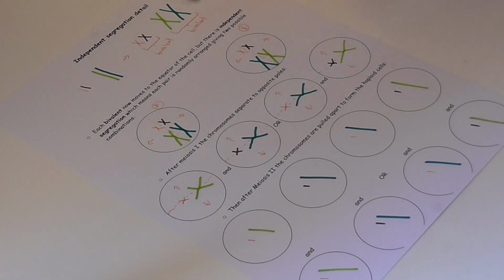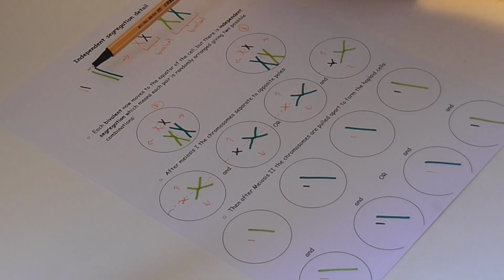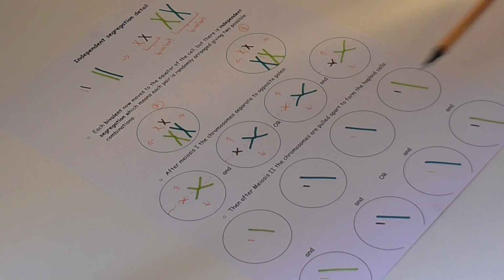So independent segregation has this ability to generate different combinations of the maternal and the paternal chromosomes that are available to them. I've included a link to another animation which runs through this with you.